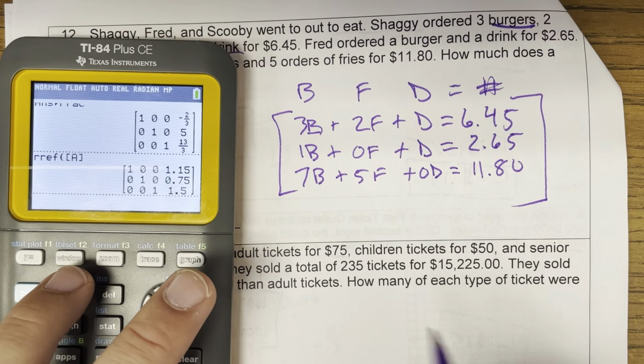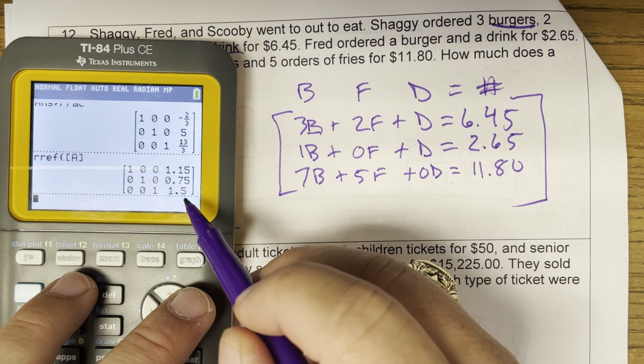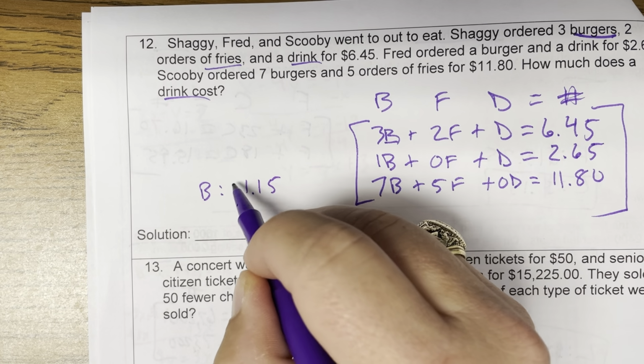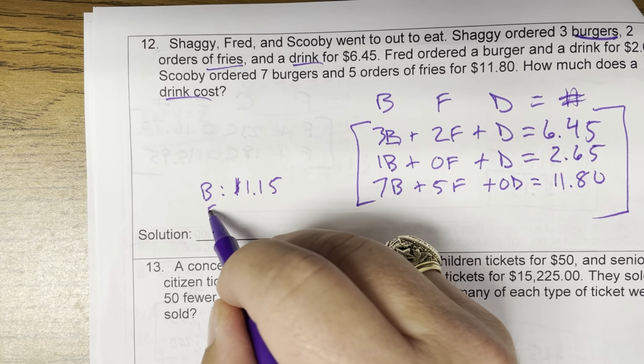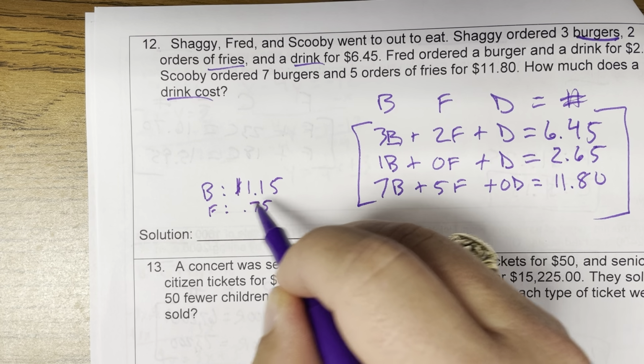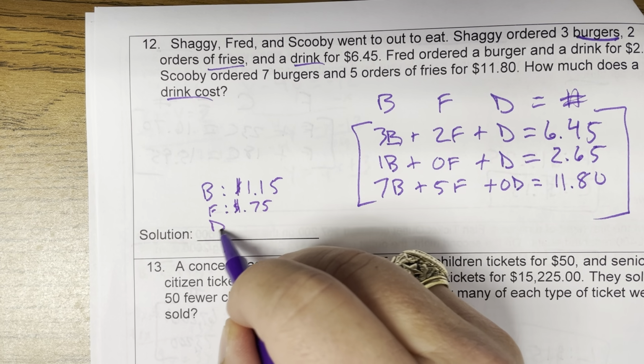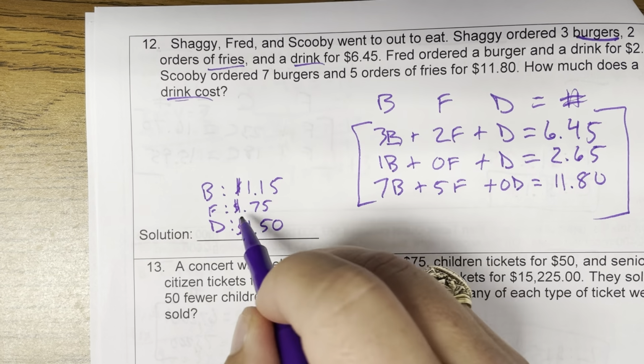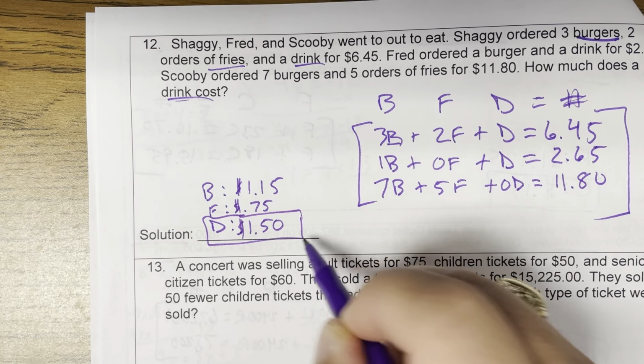And there's my different costs. So that's, again, burgers, fries, drinks. So my burgers are $1.15. My fries are $0.75. And my drinks are $1.50. But it wants the drink cost, so that's the only answer that matters on this one.